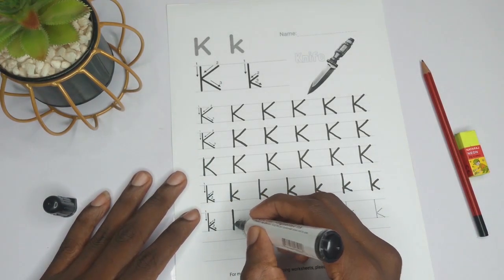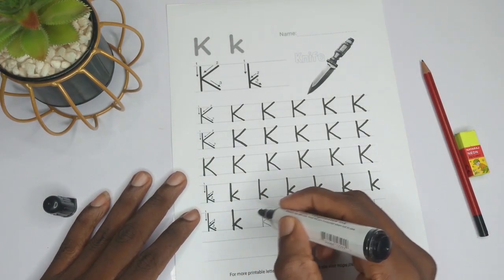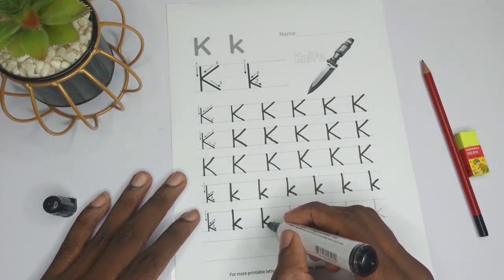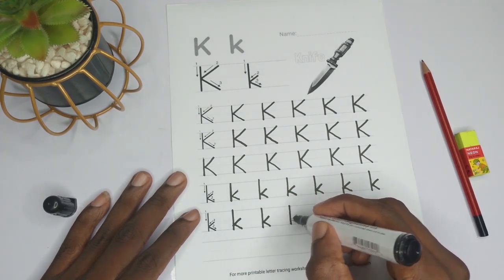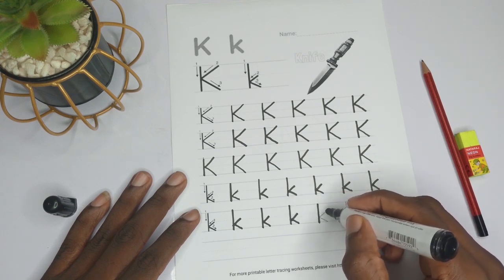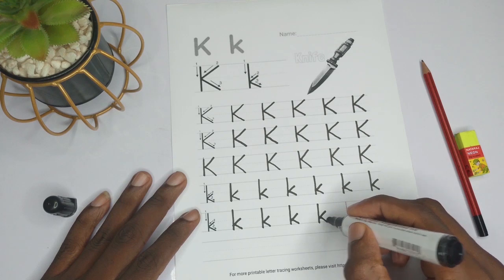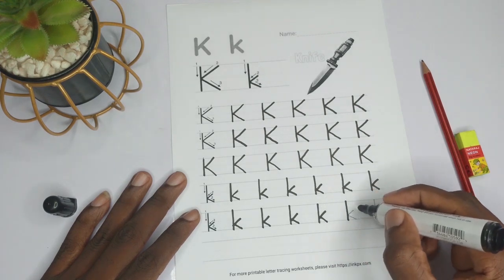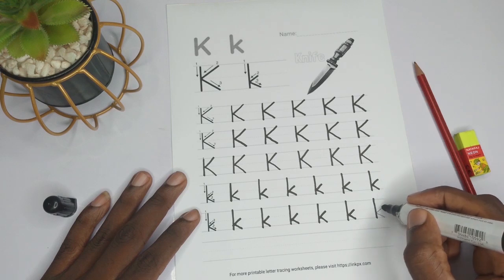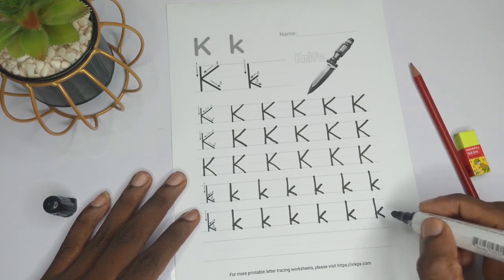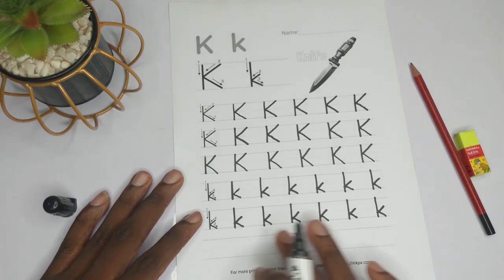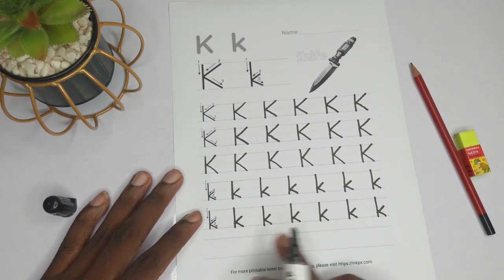So big straight line, small diagonal, small diagonal. We repeat this several times. Okay, very good. Now let's practice ourselves how we can write the last one, as we can see over here.